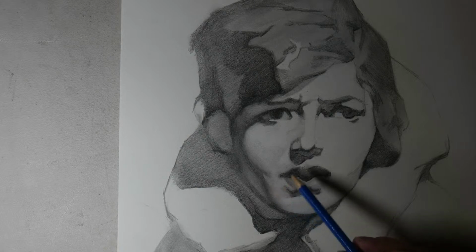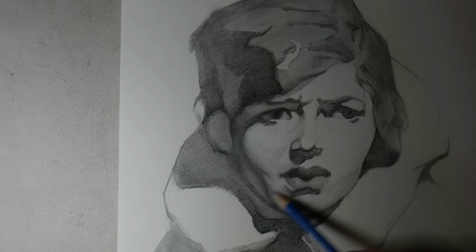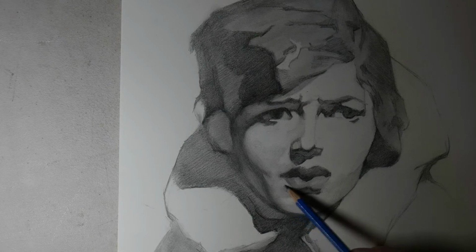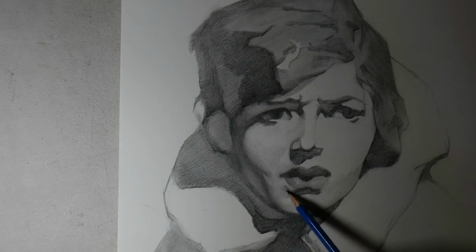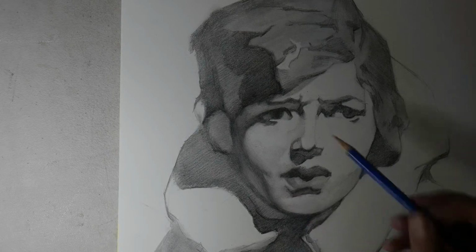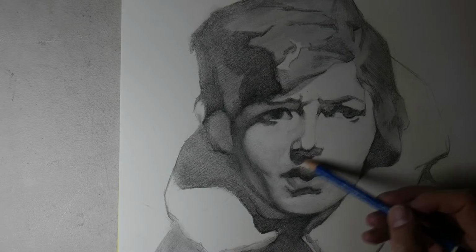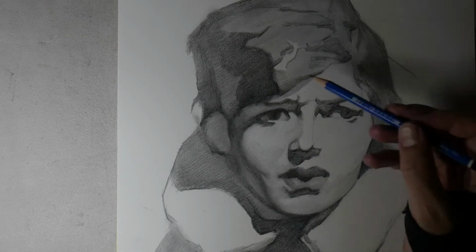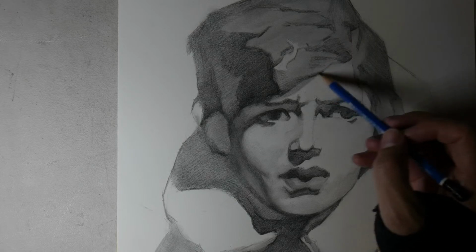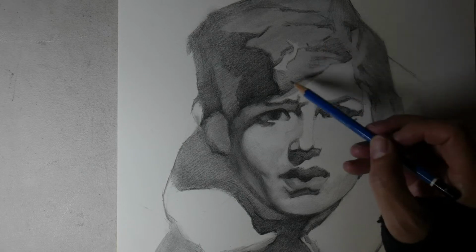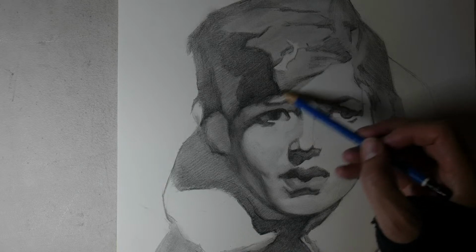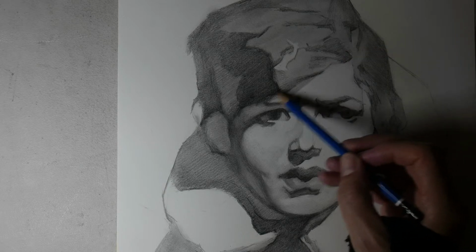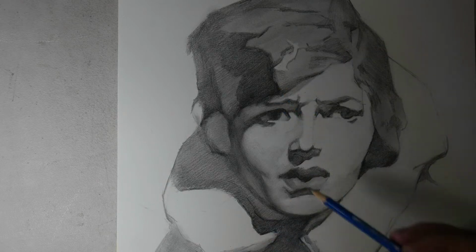I need to kind of darken up this area a little bit more. So even at this stage of the drawing, and by the time I end the drawing here for this session, I won't have anything that I would consider finished yet. I mean, the values are starting to get built up.